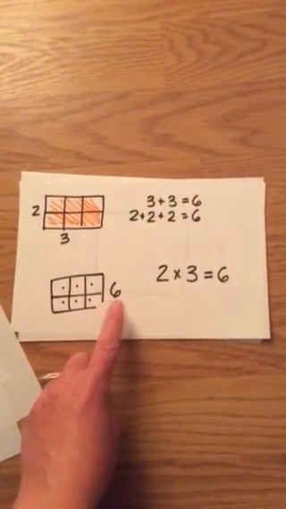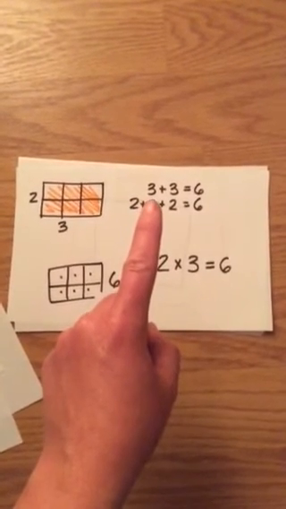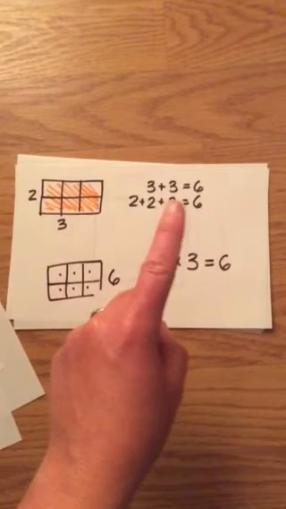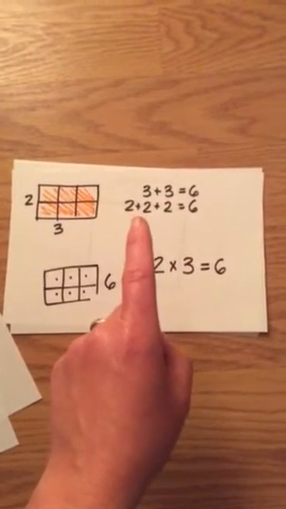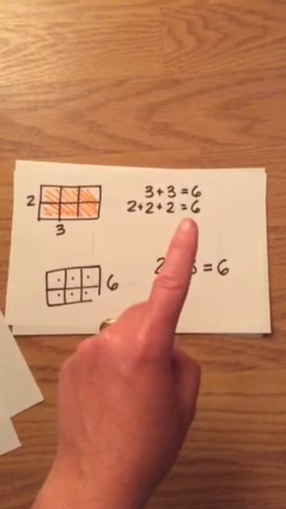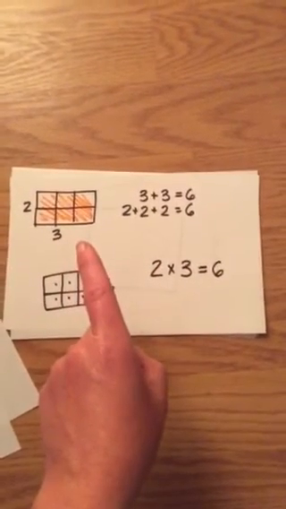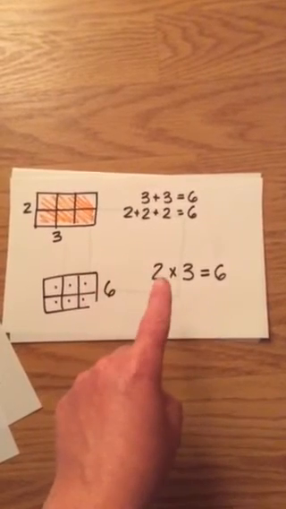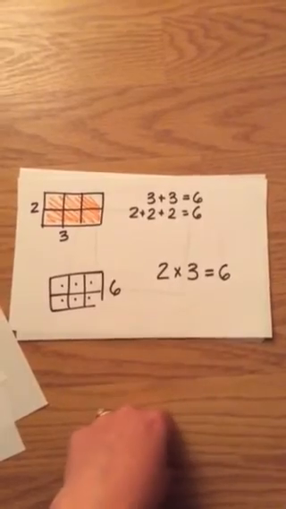Another thing that we could do is we could use our addition. There were 2 rows of 3, so 3 plus 3 is 6. There were also 3 columns of 2. 2 plus 2 plus 2 is also 6. Best thing to do when trying to find area is to use your multiplication skills. We know 2 times 3 is 6. The area of our rectangle is 6.